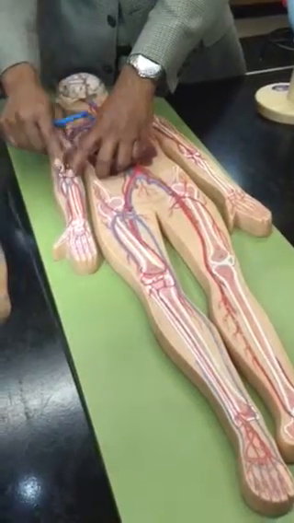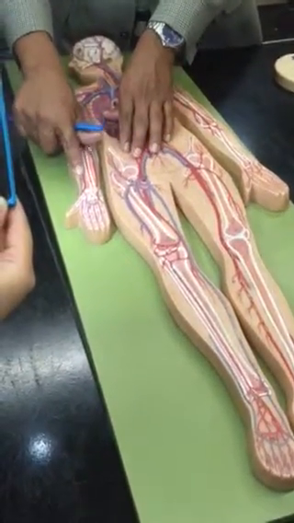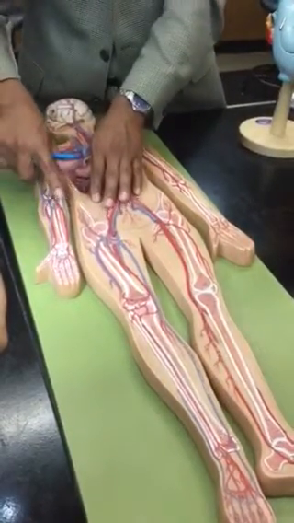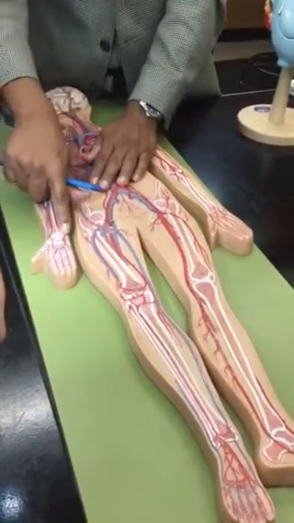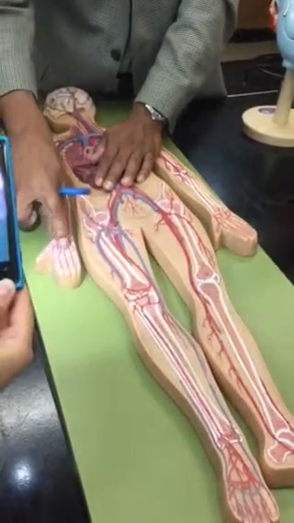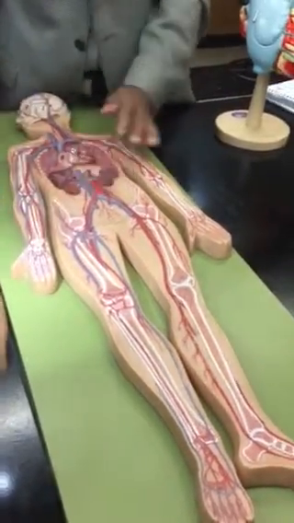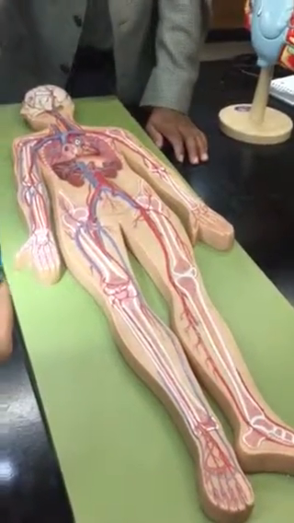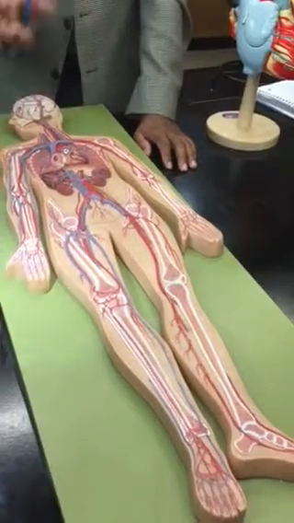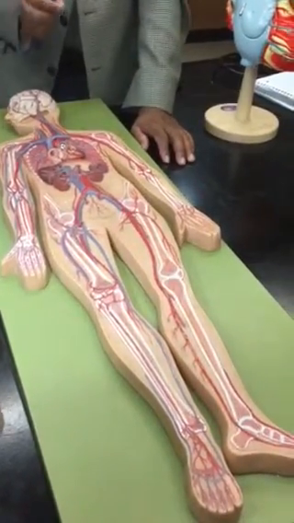Then it will split into radial artery, it's red shown here, and ulnar artery. And down here you have the right palmar arch. Good? Yes. All right. Now it's important that you know right from left.